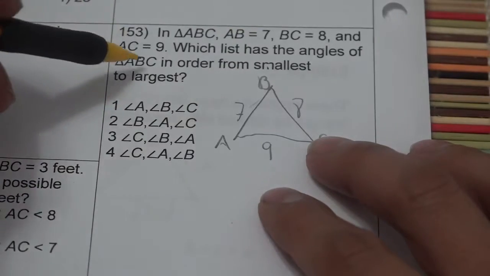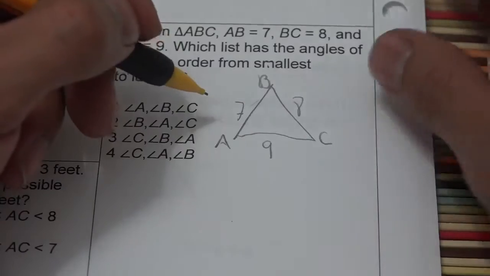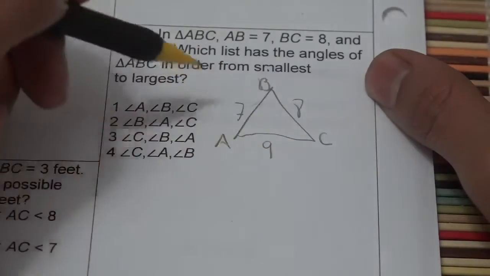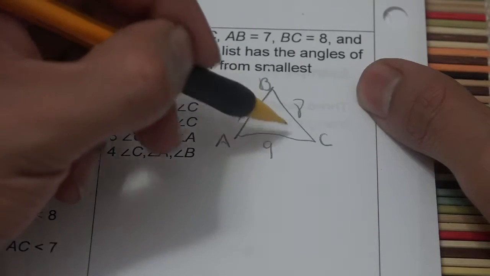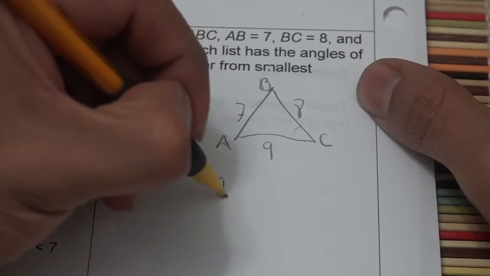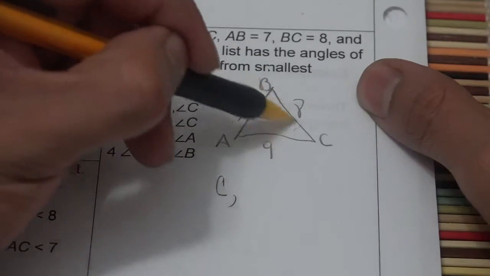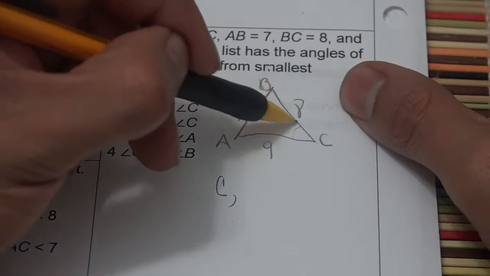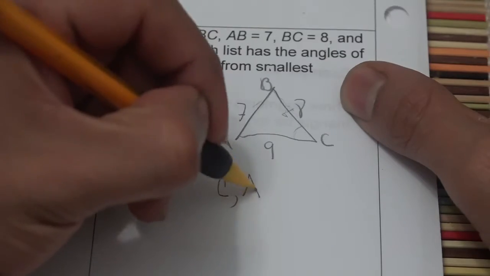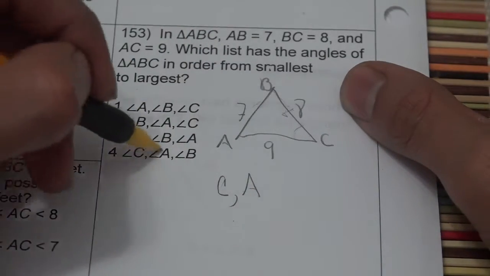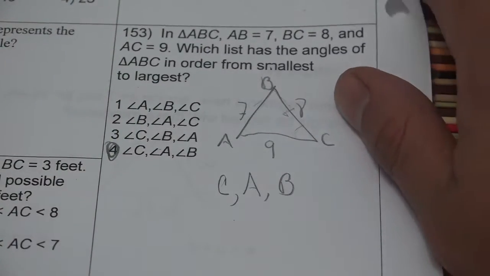Which list has the angles of triangle ABC in order from smallest to largest? Okay, smallest to largest. So first of all, let's identify the smallest angle. Well, remember, opposite to the shortest side is the smallest angle. So angle C is the smallest. The next smallest side is 8, and opposite to 8 is angle A. So it'll be C, A, and of course, I just look for the other letter, B. So CAB, and the correct choice is choice number 4.